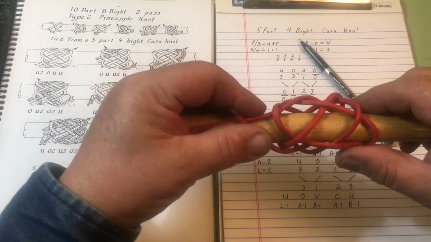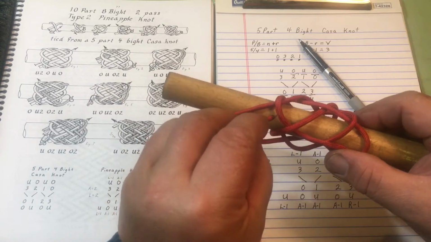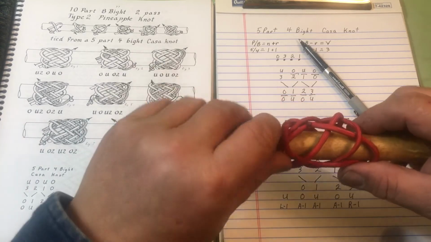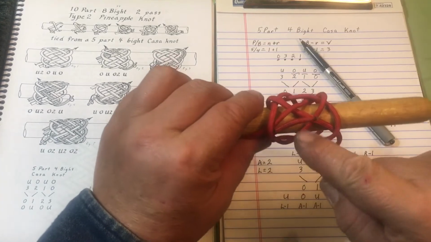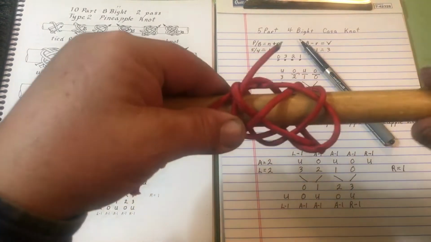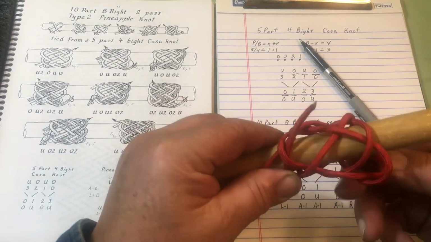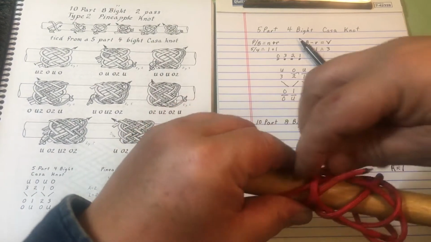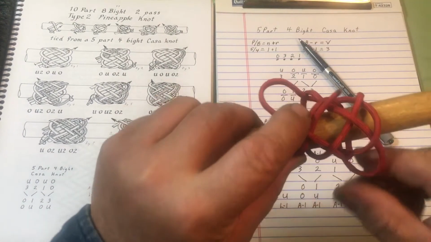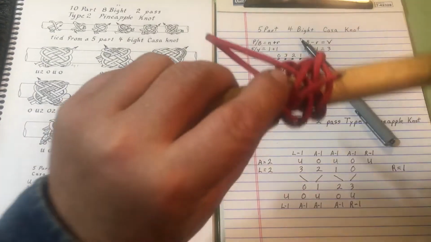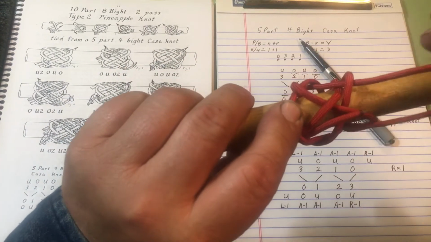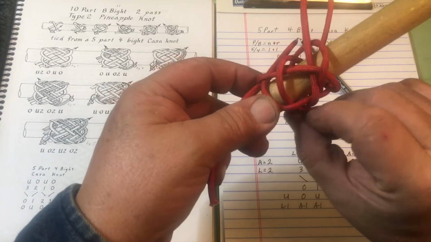And that completes our 5/4. And I just put this in here alongside of our standing end to finish that bight. Now, I've kind of got it a little twisted, so I want to straighten my knot up here a little. Get all of the slack out.